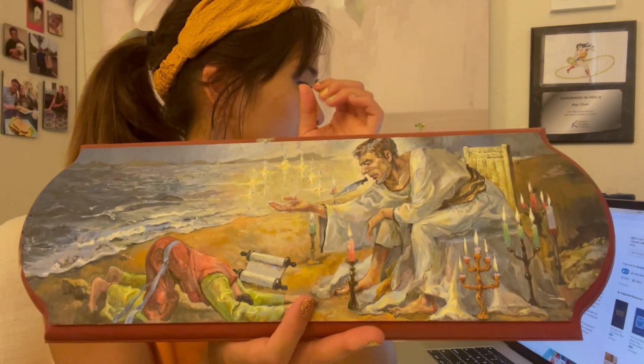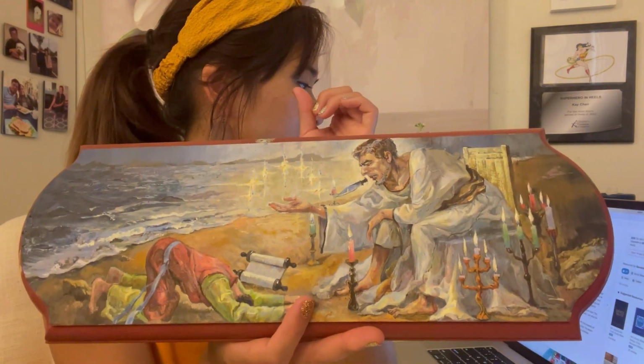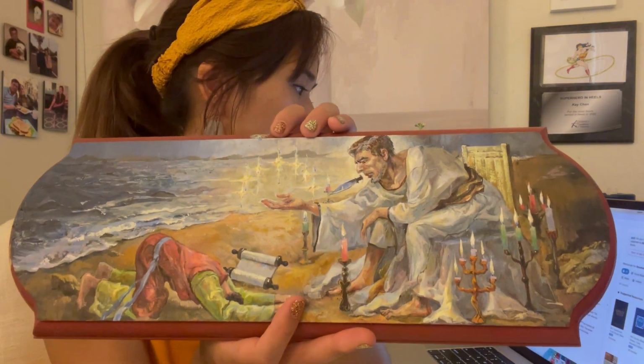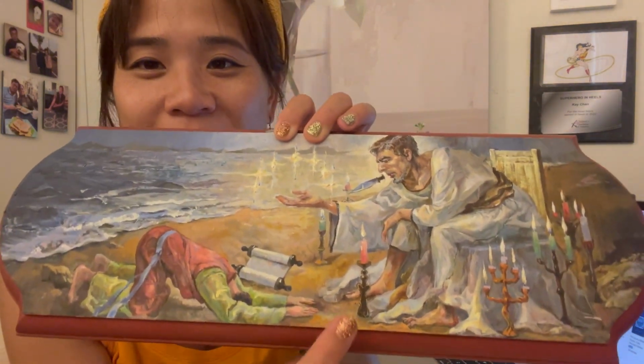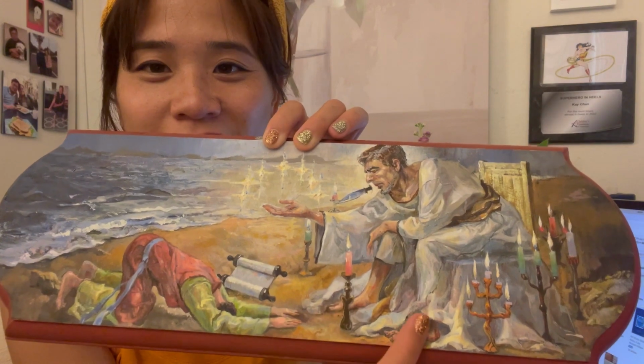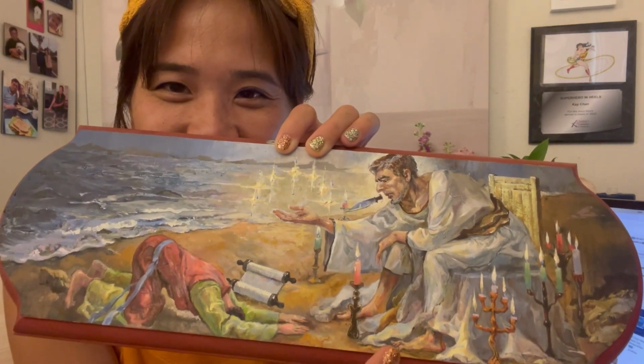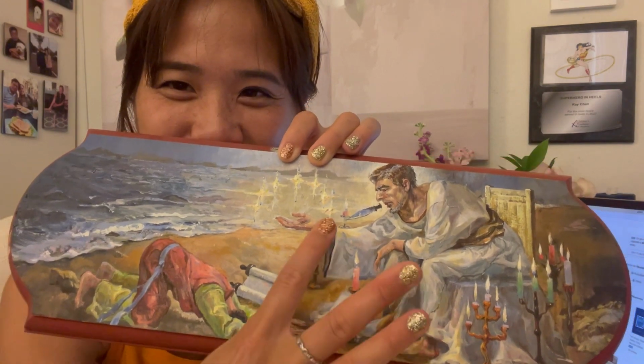John says, I turned around to see the voice that was speaking to me, and when I turned, I saw seven golden lampstands. So the seven golden lampstands are here, surrounding here, 1, 2, 3, 4, 5, 6. I might be missing one. Oh, there's one back here.